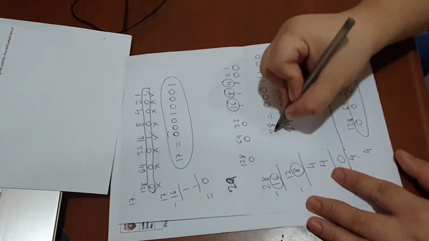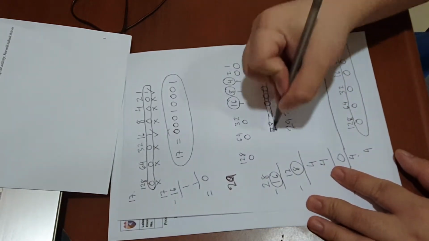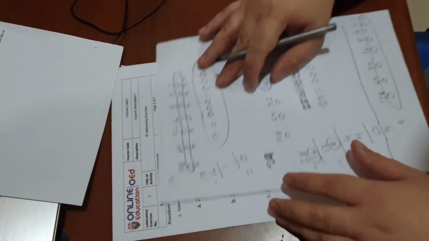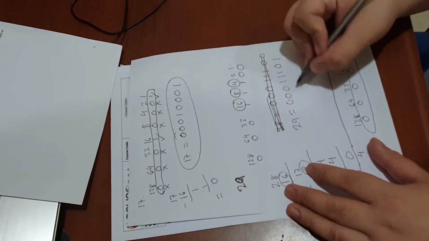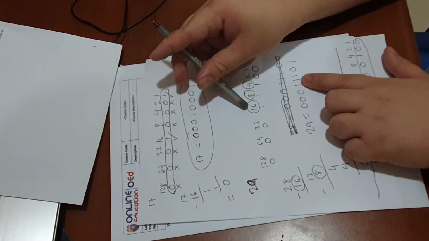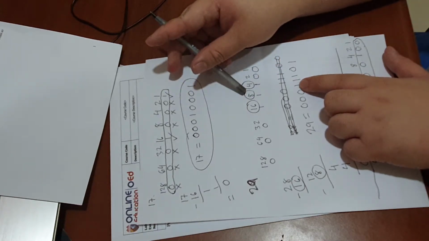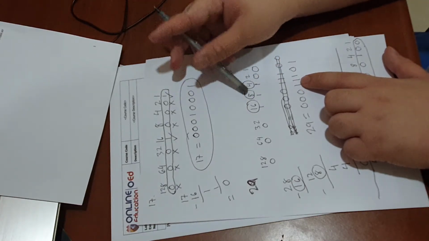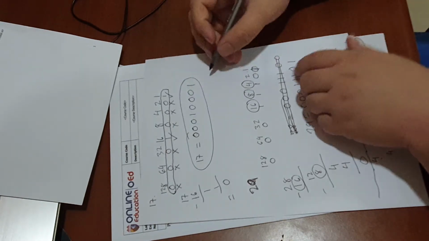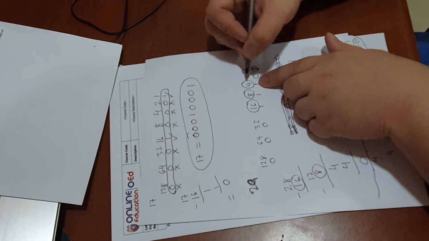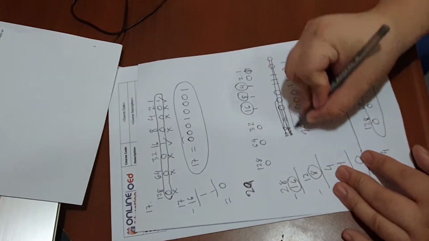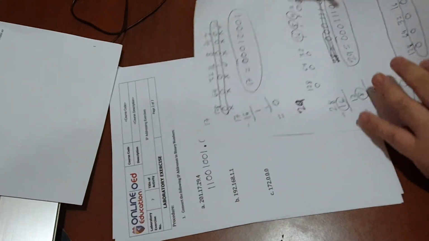Okay, so this is wrong. I was mistaken, it was 29. So this is the value of 29 in binary. 16 plus 8, that is 24. 24 plus 4 is 28, and 28 plus 1, so that's why the value is 29 here.